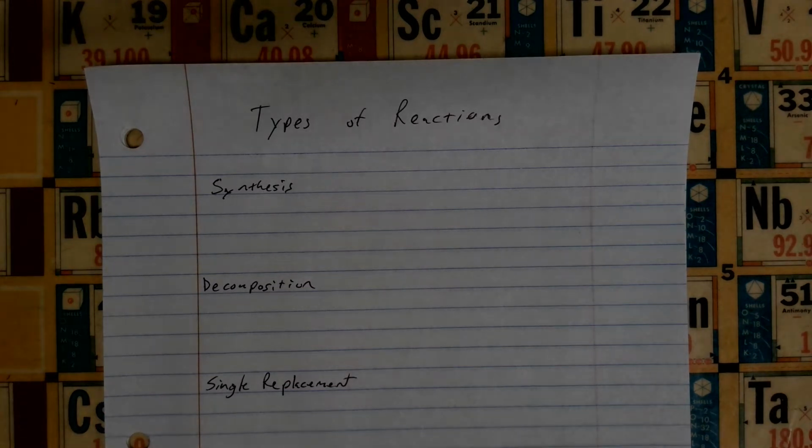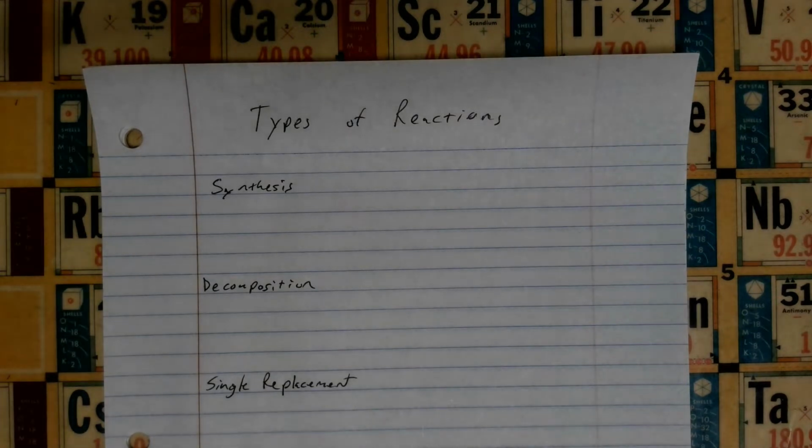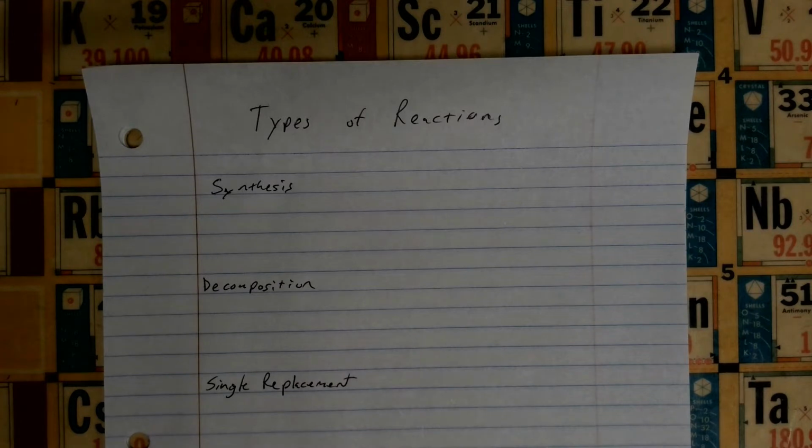All right, so today we're going to get into types of reactions, types of chemical reactions. When a chemical reaction takes place, there are 5 different categories that we put them into, and they will all fall into one of these 5 categories. And if we know that it's a certain type of reaction, that will tell us a little bit about that particular reaction, because they all act similarly.